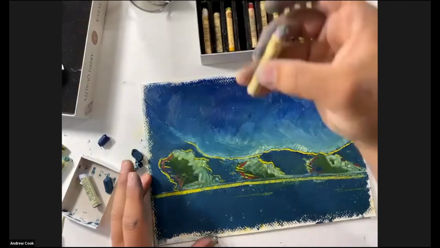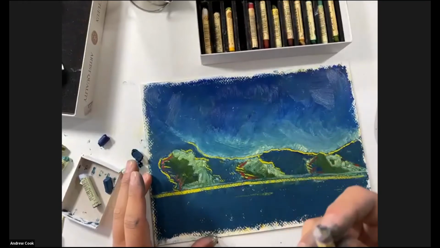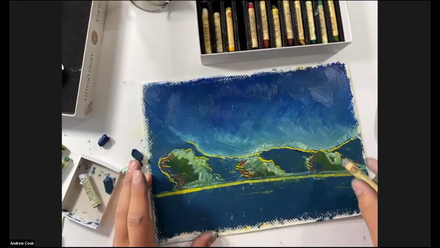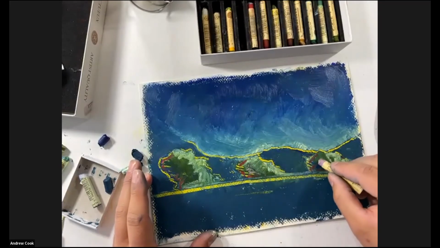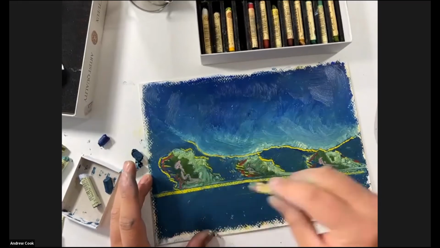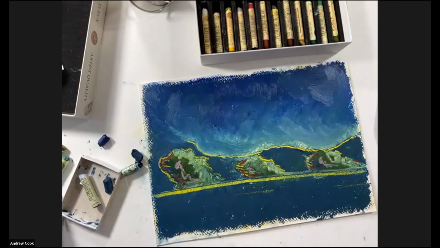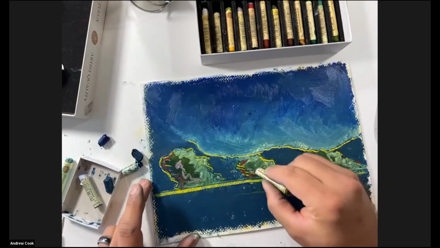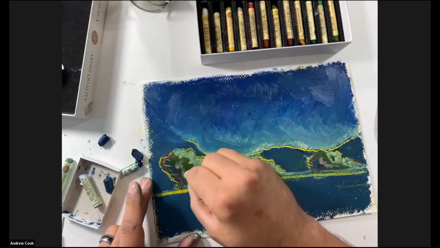I'll take, it's a fun color, the violet ochre. Add in a little marks of shadow there. And then I can take the colors that we've been playing with, like the Cinnabar yellow brown. I can use that to kind of blend back into some of those little highlights that I just created.